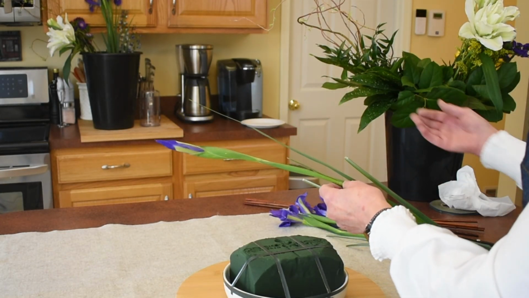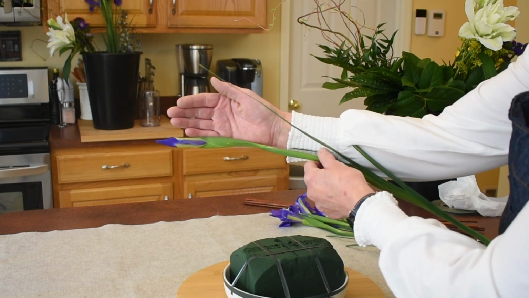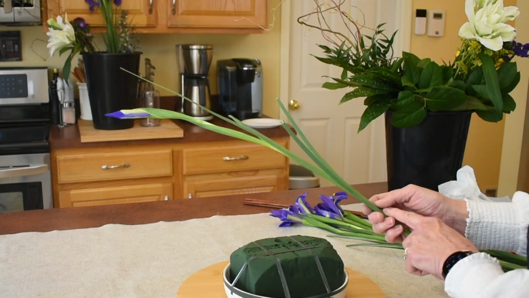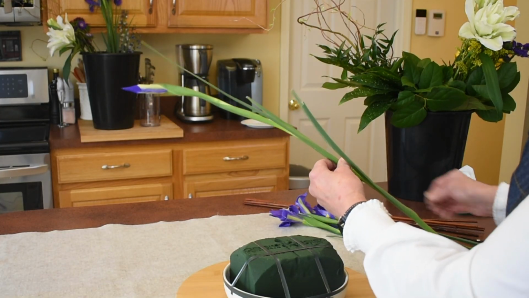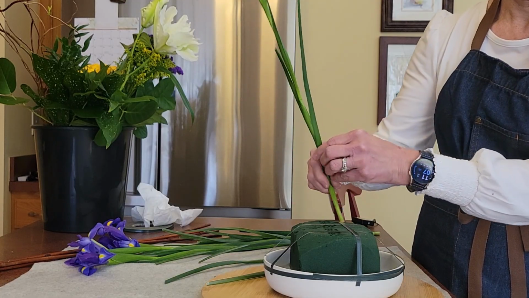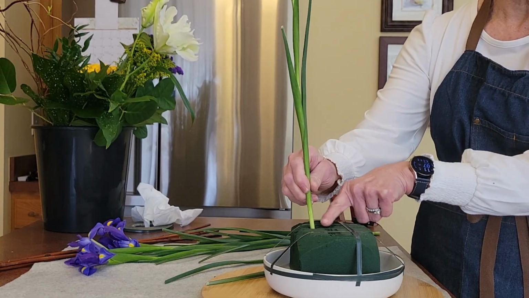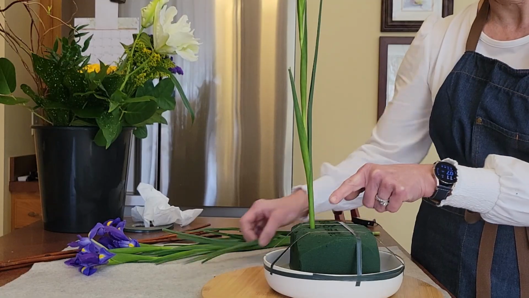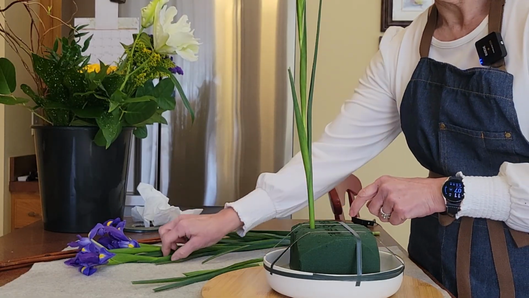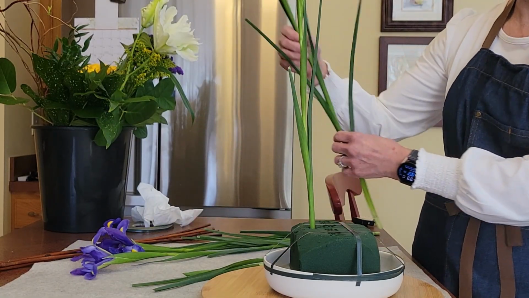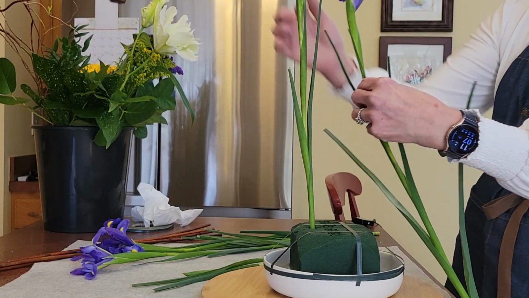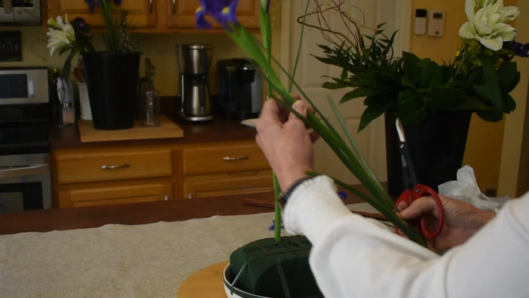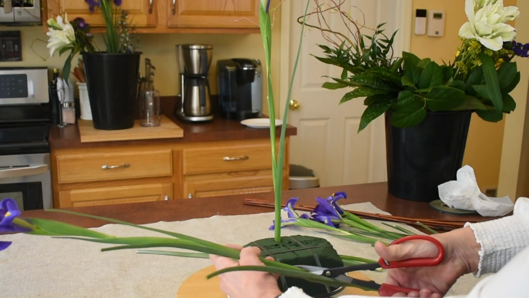And I'm going to measure the same way. Remember, it was about here at my wrist, and then we'll measure down again, and that's going to give us that height right about here where we need to make our first cut. And then we'll place it, remember, about halfway back. The second bloom I'm going to use, I want it to be right about here. So I know I'll cut right in through here.